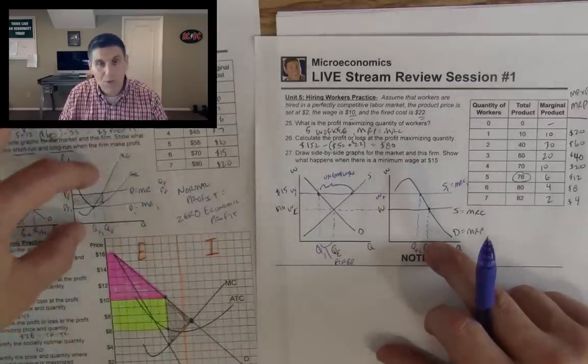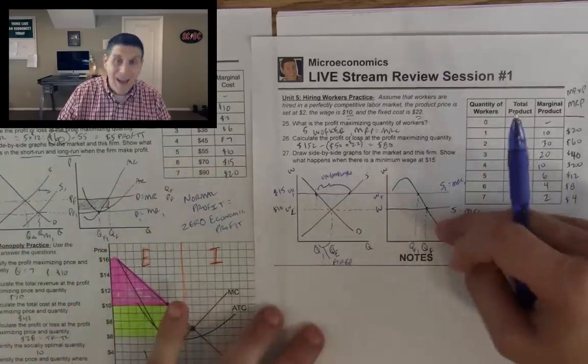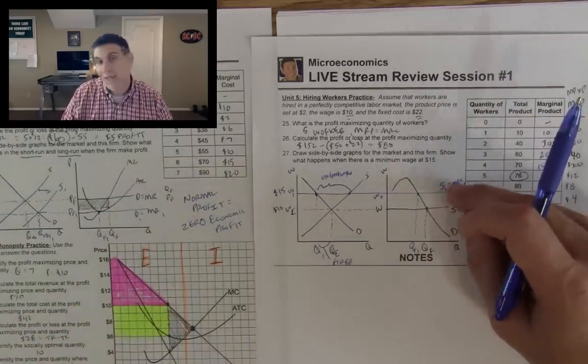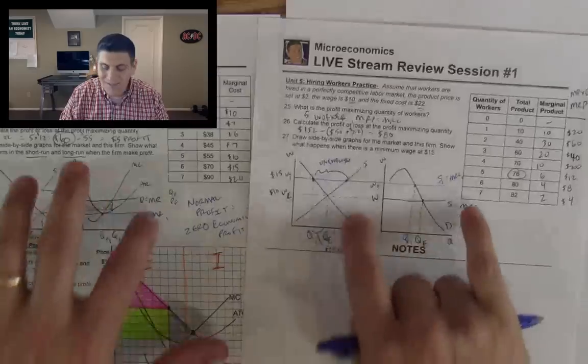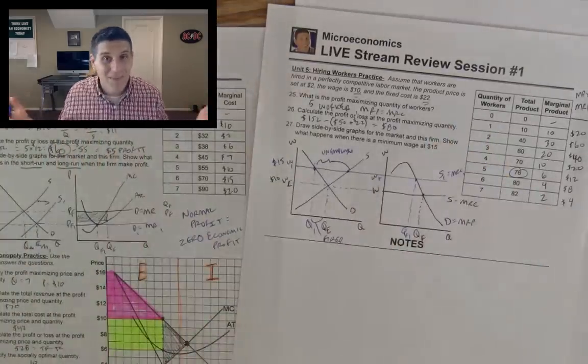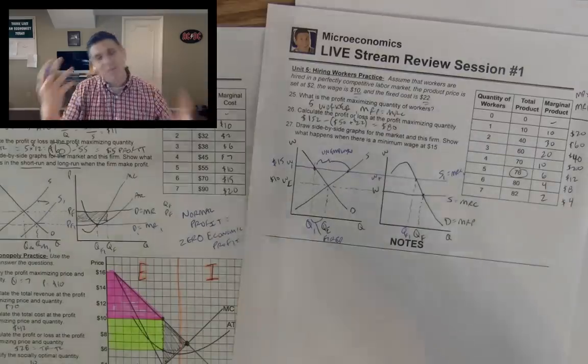I continue to produce as long as the additional revenue is greater than the additional cost. And I continue to hire as long as the additional revenue that each worker generates is above the additional cost of hiring that worker. So the concepts and the skills are the same. They're a little different, but the same stuff. And that's like the definition of microeconomics. It's all the same stuff that's related.